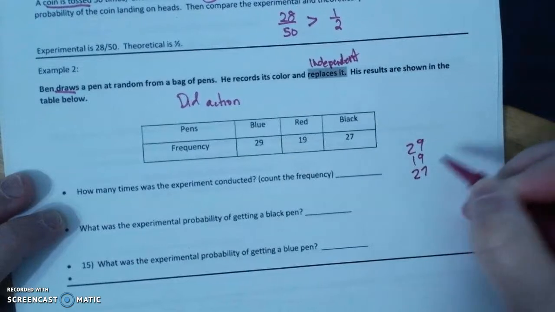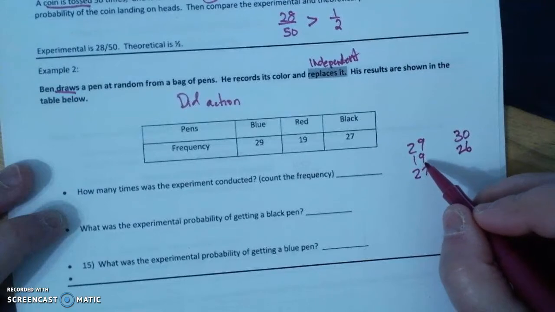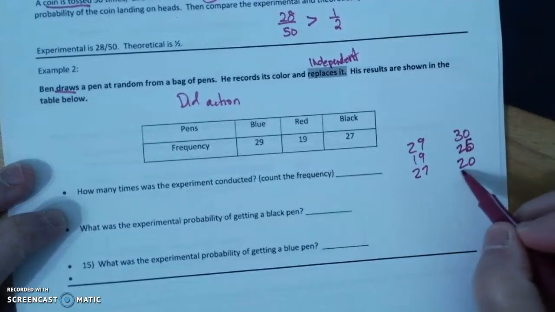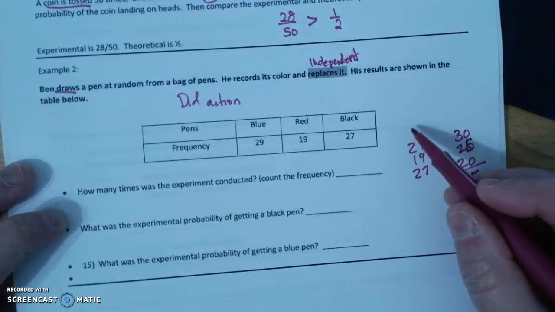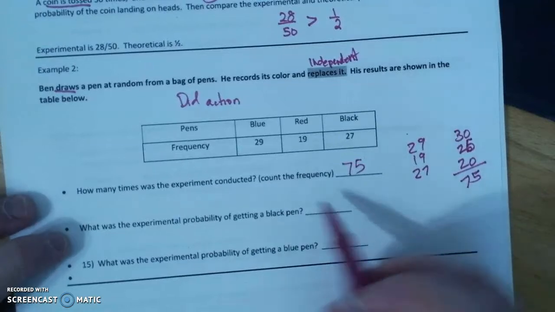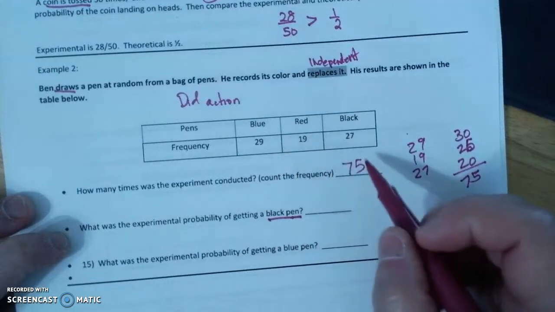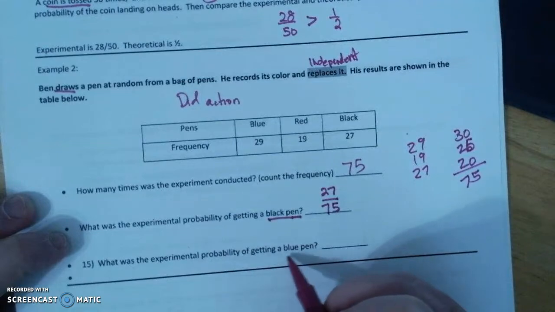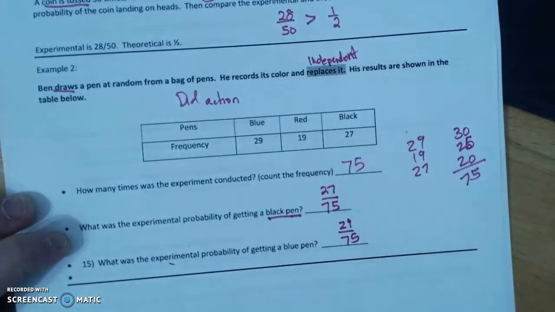29, 19, 27, 30, and 26, 20, and 25. Okay, 75. I was adding. I just add it differently. Experimental probability of getting a black pen. Black is 27 yeses out of 75 total. What was the experimental probability of getting a blue pen? 29 out of 75 because that's my yes over total.